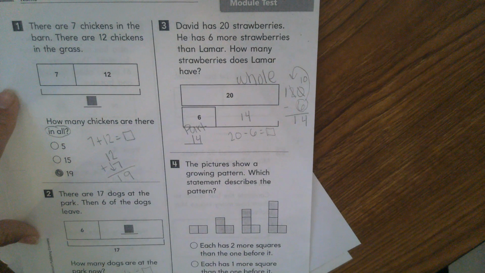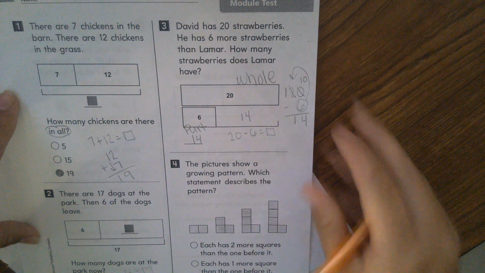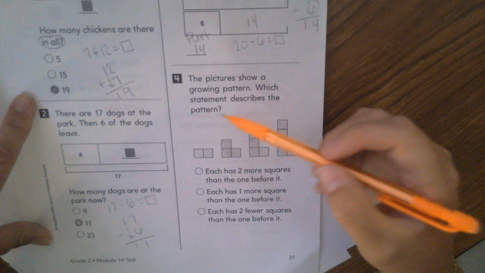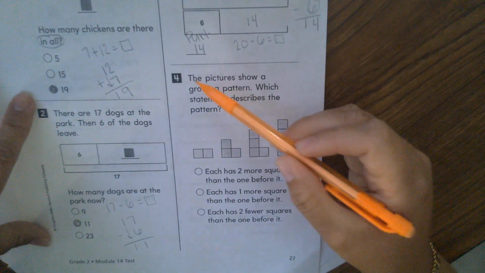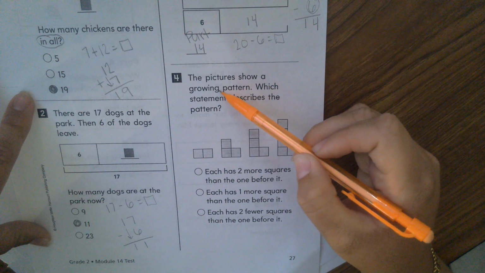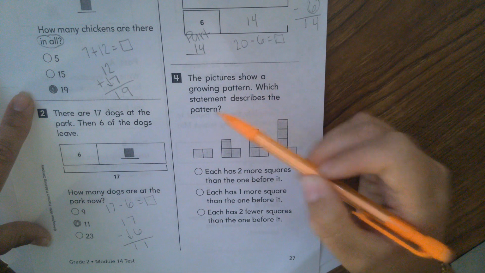Now, we've talked about bar models this week. We've also talked about patterns. Let's look at this next question. This next question is a pattern. I want you just to listen to how I answer this. The pictures show a growing pattern. I know if it's growing, it's getting bigger. Which statement describes the pattern?